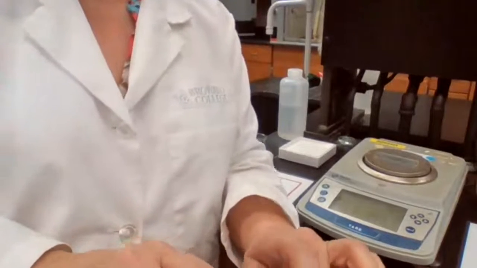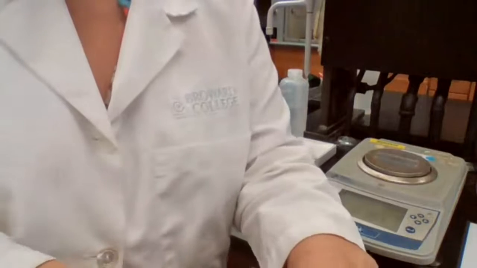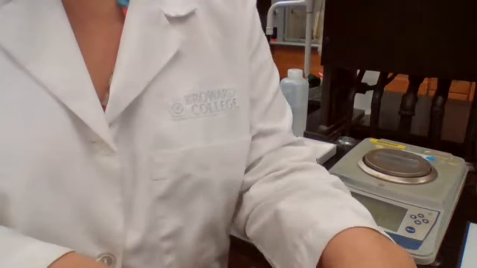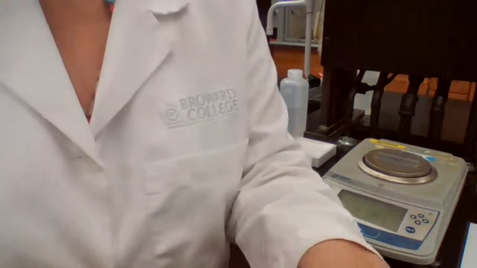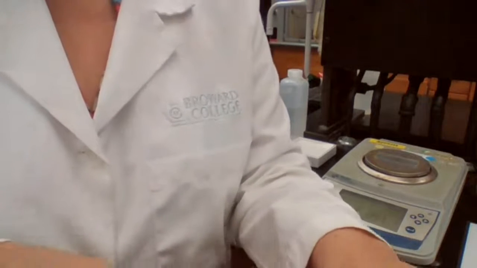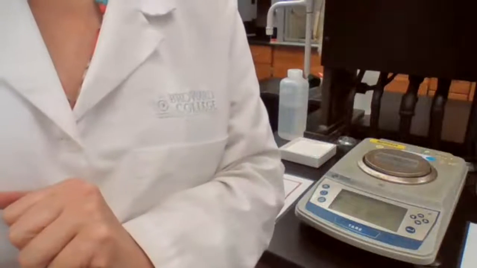Here, station 1. 9.094 grams. So that's your station 1.